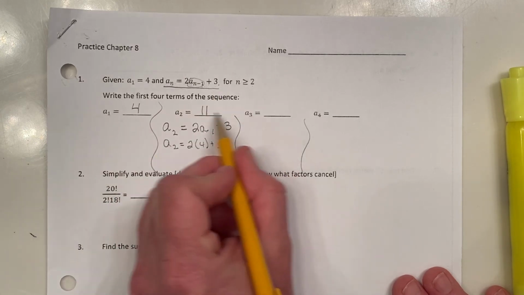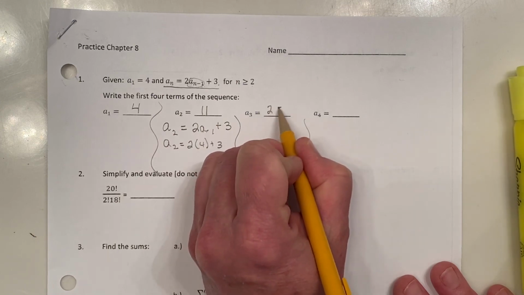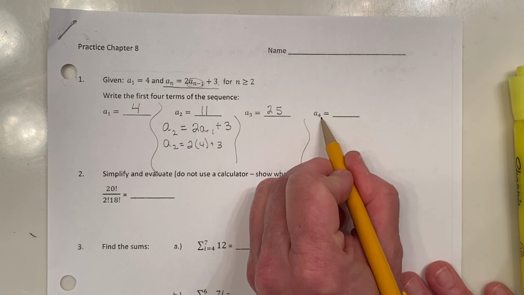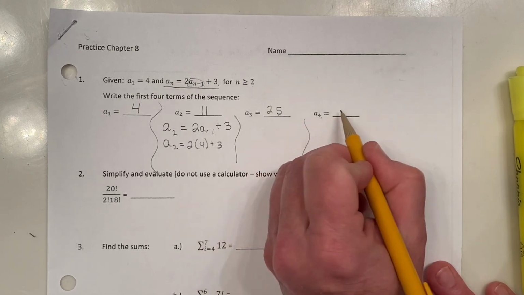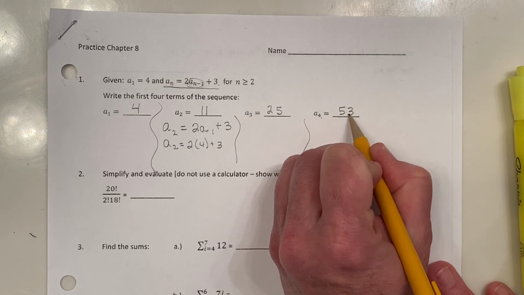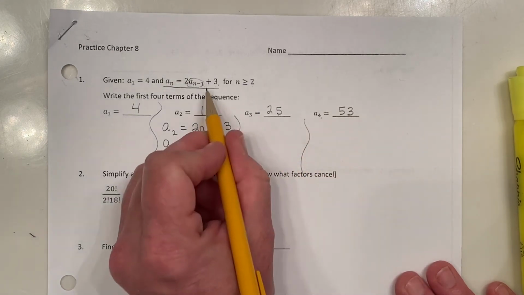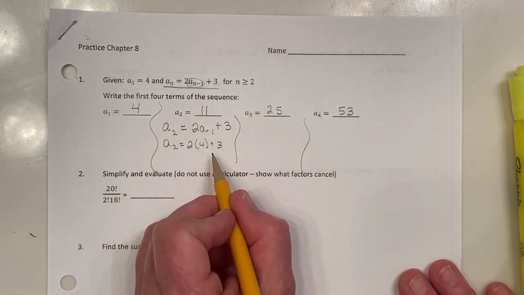So to get a sub 3, let's double 11, get 22. Add 3 to get 25. Likewise, to get a sub 4, we're going to double 25 and add 3. You can show the work if you want to, but if you see the pattern, you can certainly bypass that work.